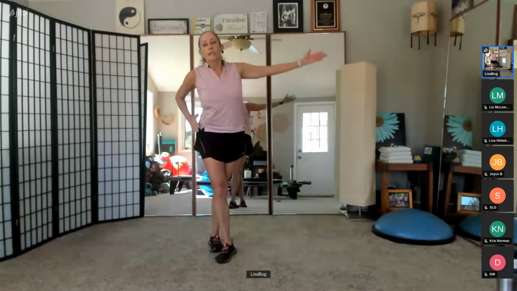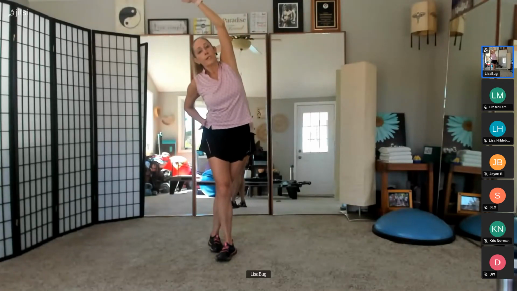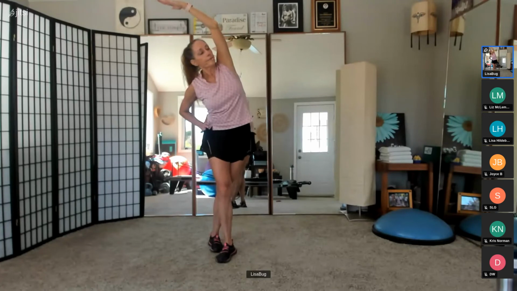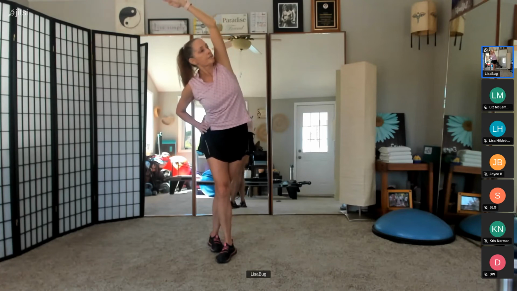Switching feet, cross the right ankle behind the left. Take a side stretch. Press that hip out. If you can, look under your armpit. So this is definitely working balance and flexibility. Stabilize with a strong core.